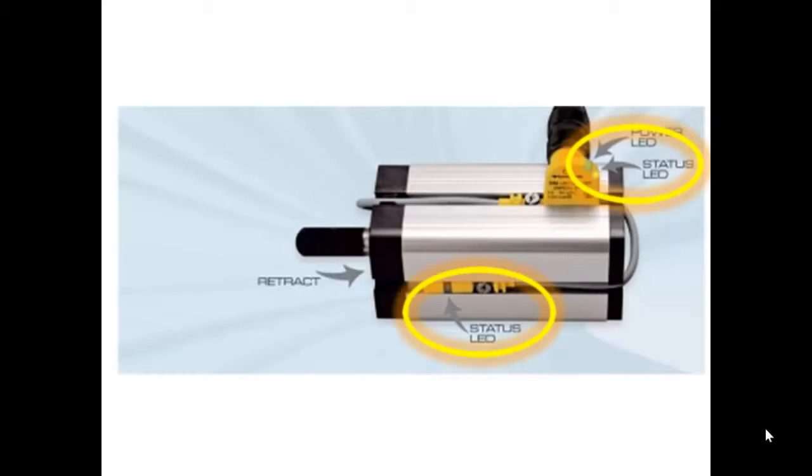And that's because the sensor that's not illuminated is the cylinder extended sensor. Right now the cylinder is retracted, so the status LED at the back of the cylinder is now true. Now remember in an earlier lecture on basic electricity that if we took a magnetic field and we brought ferromagnetic material into close proximity, that it would disturb the magnetic field and we would thereby sense the presence of something.